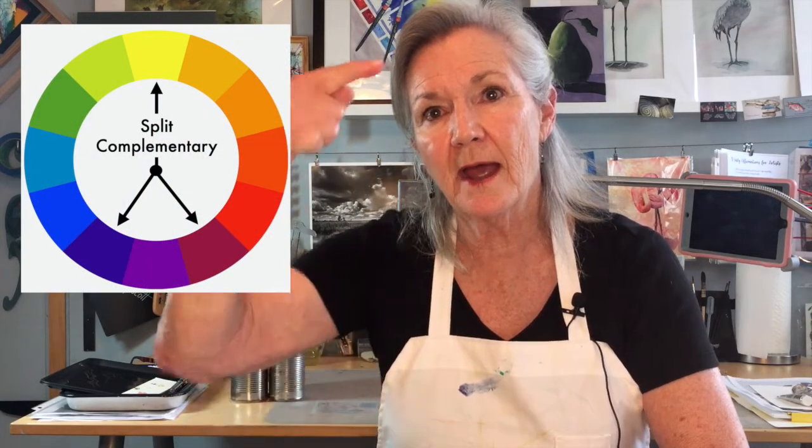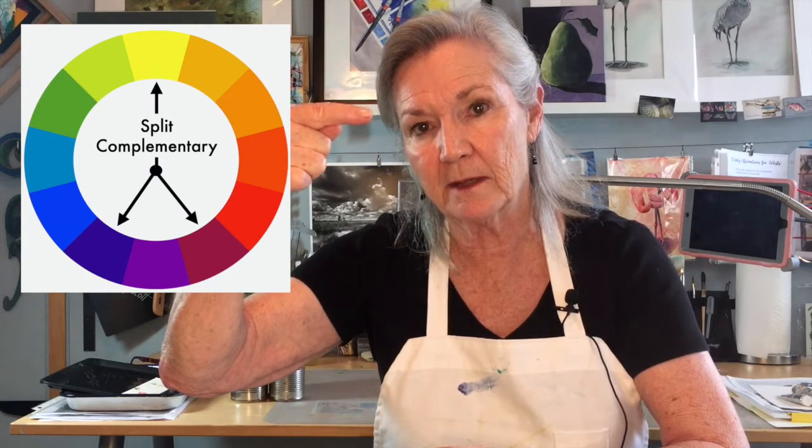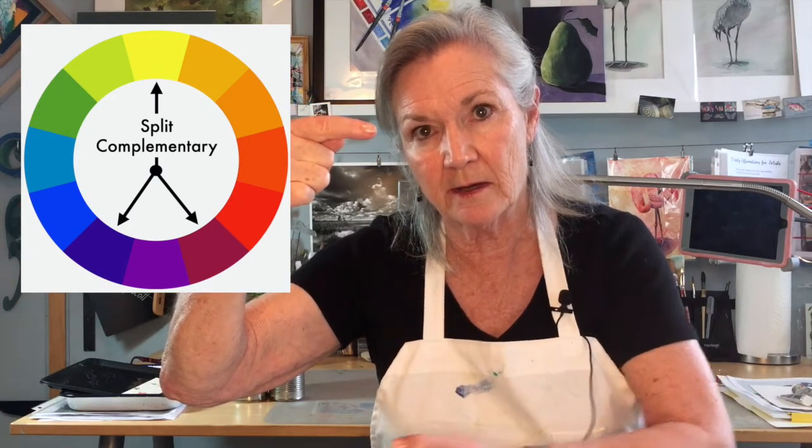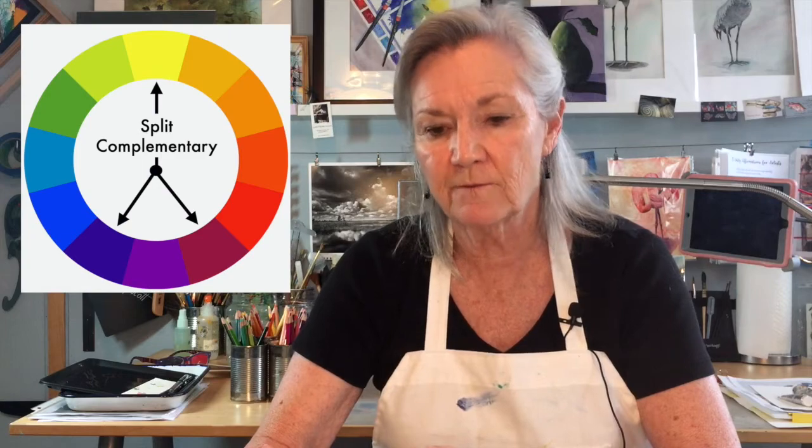Next are split complements. A split complementary color scheme means we look at the color opposite and pick the colors on either side of the complement. This is a good choice for beginners. It still has that great contrast of a complementary color scheme, but it's not quite as tension-filled. If you think red, blue-green, yellow-green, that's a lovely combination for a painting, or yellow, blue-violet, and red-violet.